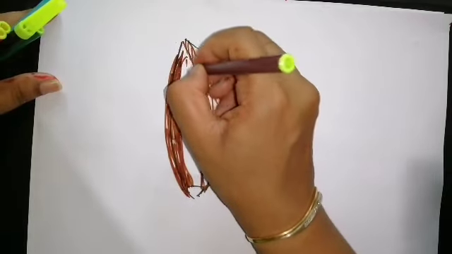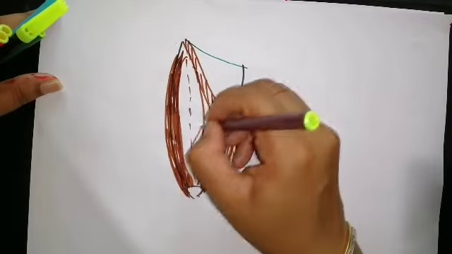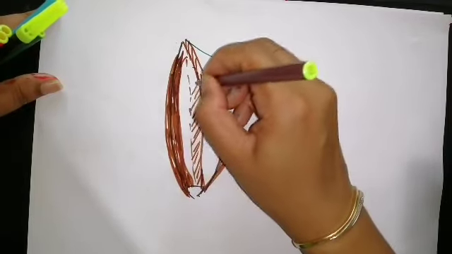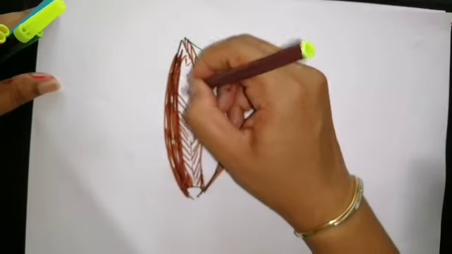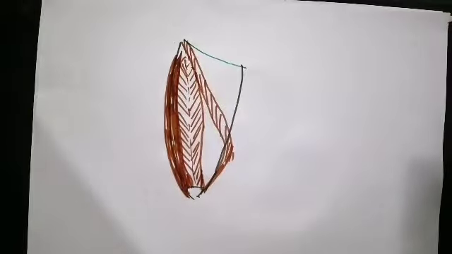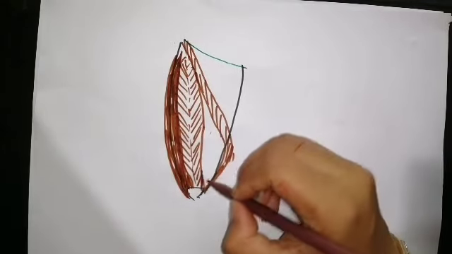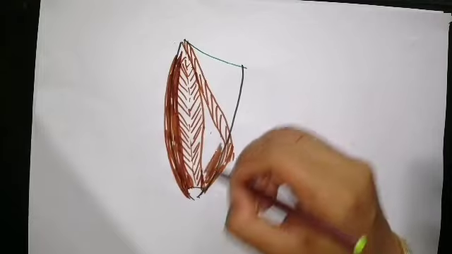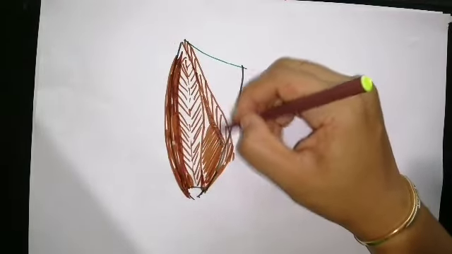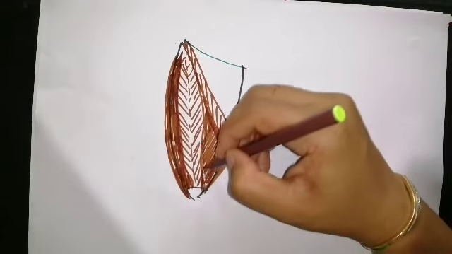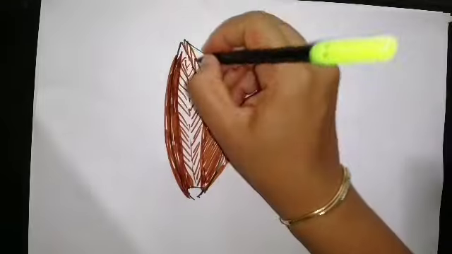So which is this muscle? Rectus femoris muscle. And what you see on the medial aspect here is the vastus medialis.